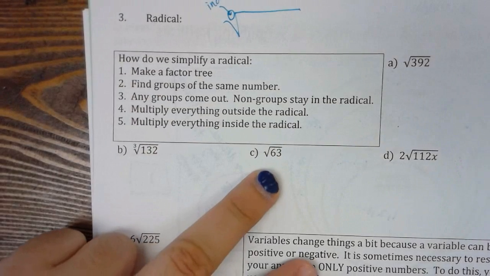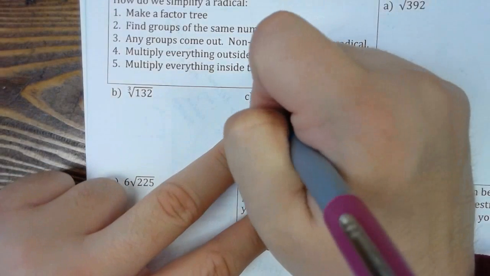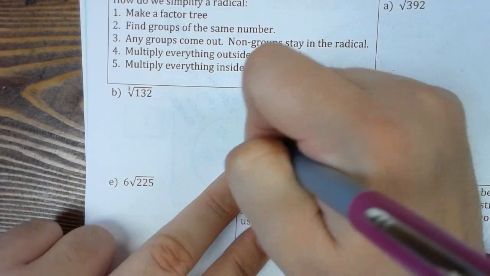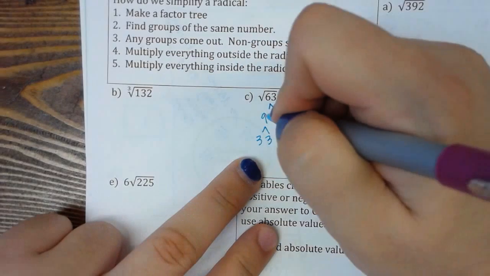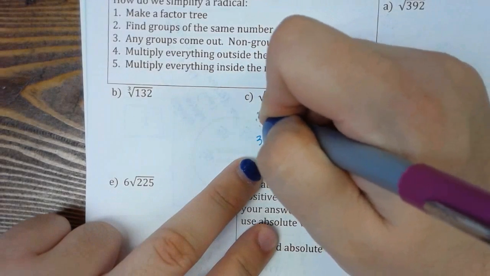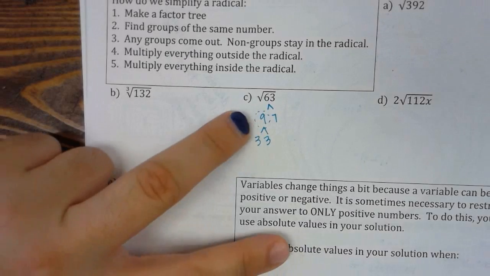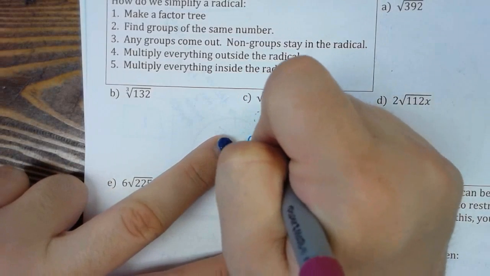So looking at 63, what goes into 63? Start with a slightly easier one. 9 times 7, right? And 9 is 3 and 3. Well, 9 right here is a perfect square. It doesn't have to be inside the square root. Because it's a perfect square, I can bring it out. And the square root of 9 is 3.